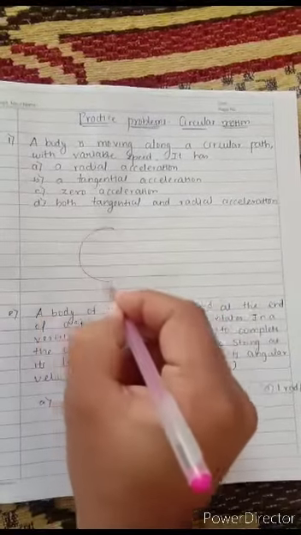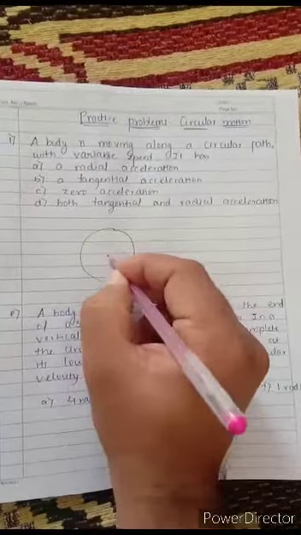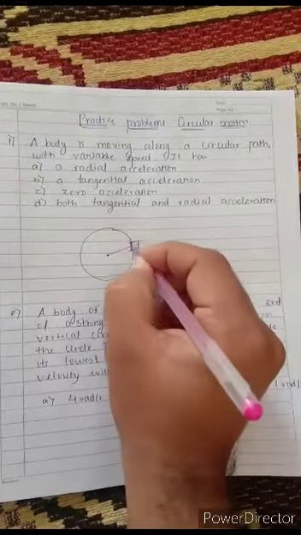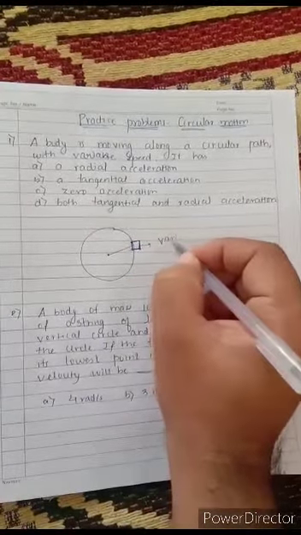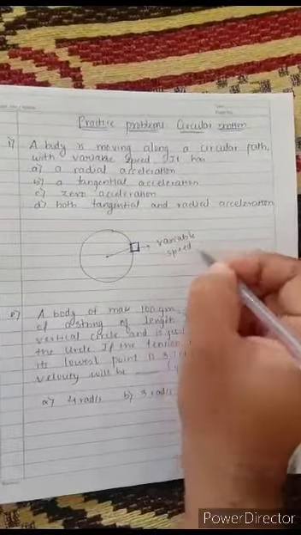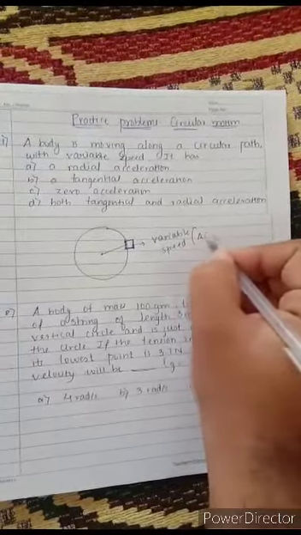Whenever a body is performing circular motion, it has a fixed center, and let us say here we have our body. Now it has variable speed. Variable speed simply implies acceleration.